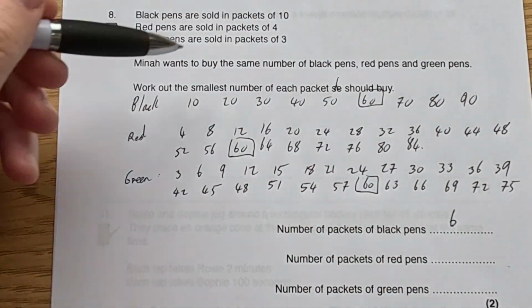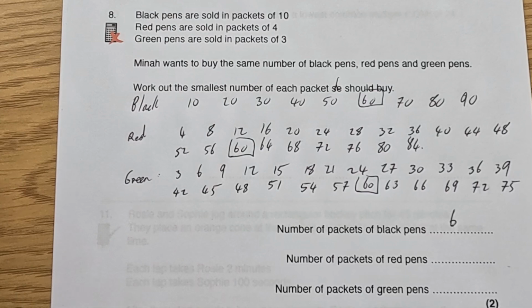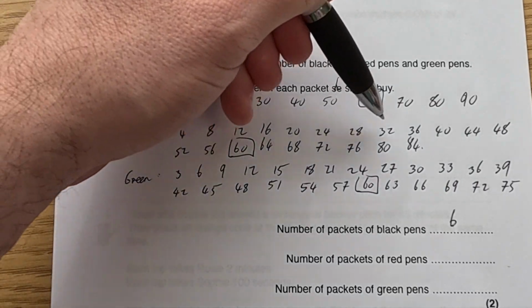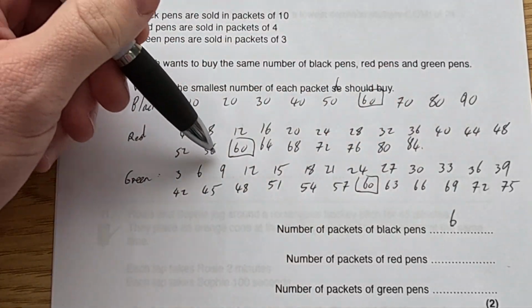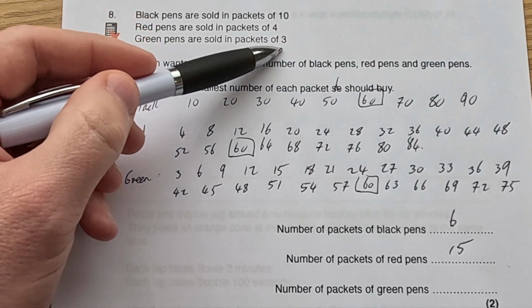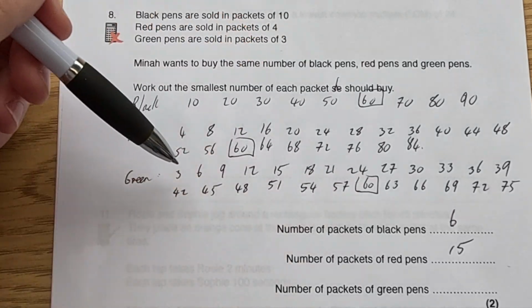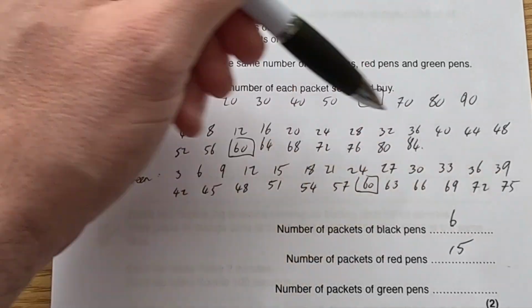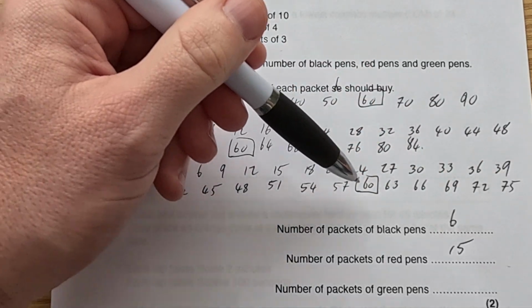The red pens, well, they're sold in packets of 4, and I know that 4 times 15 is equal to 60, so it should be 15. 1, 2, 3, 4, 5, 6, 7, 8, 9, 10, 11, 12, 13, 14, 15. Yep. And then the green pens, well, 3 times 20 is equal to 60, so it should be 20. 1, 2, 3, 4, 5, 6, 7, 8, 9, 10, 11, 12, 13, 14, 15, 16, 17, 18, 19, 20.